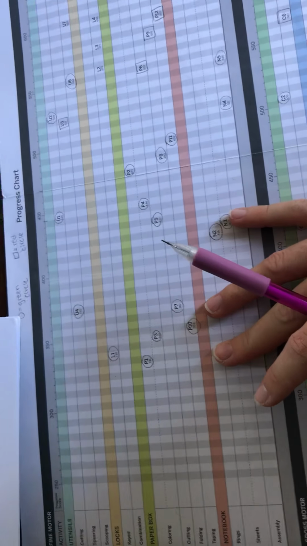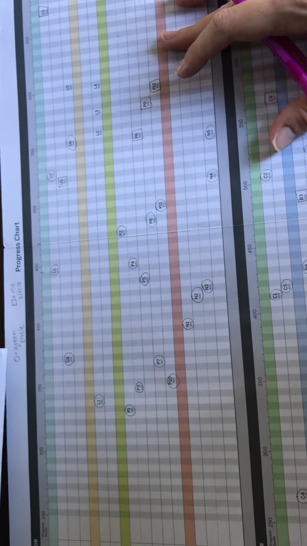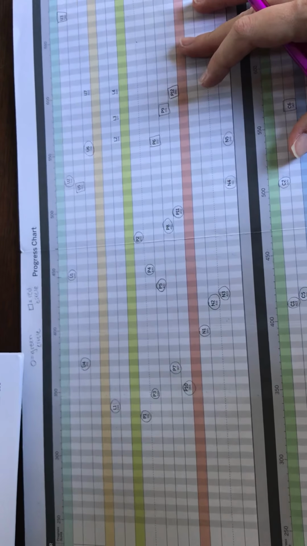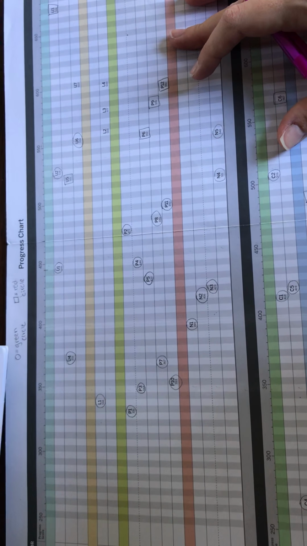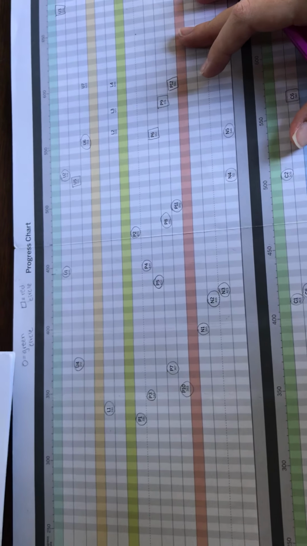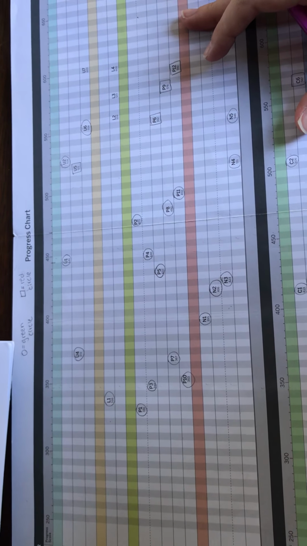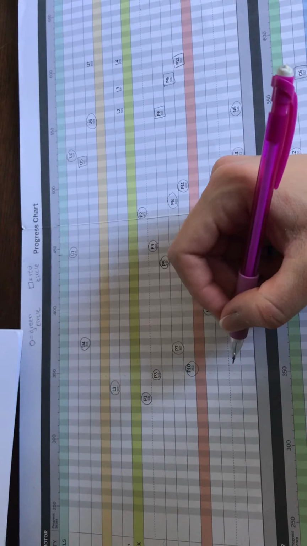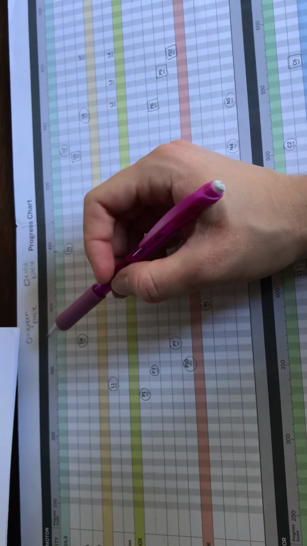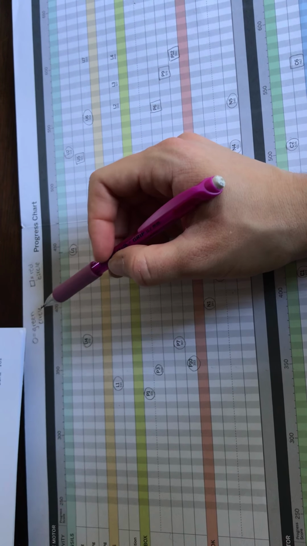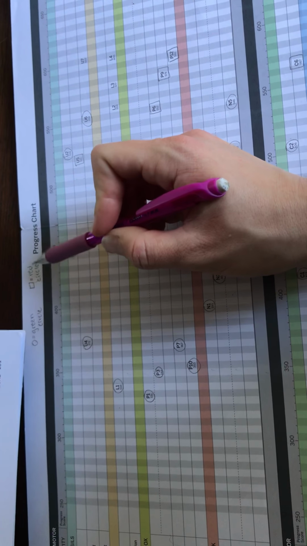We go over with this to the progress chart. For the goal, what you do is you circle what the child can achieve in green, and you circle what they did not achieve in red. But for the purposes of this, since I have to be able to erase, a circle is going to equal green and a square is going to equal red.